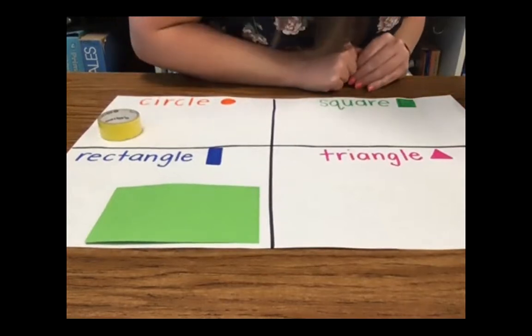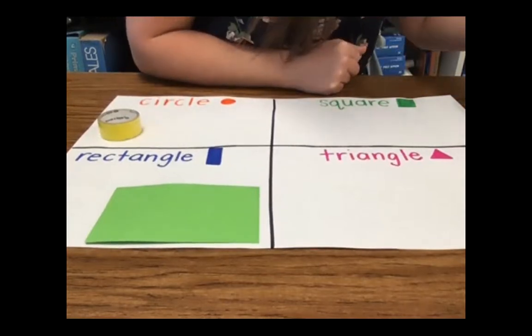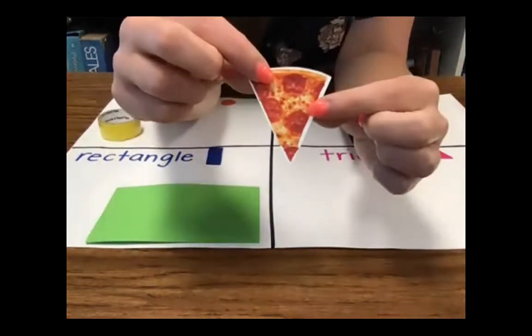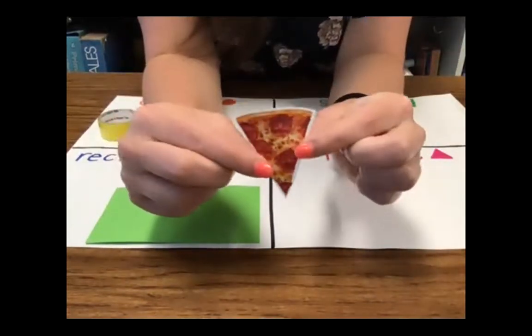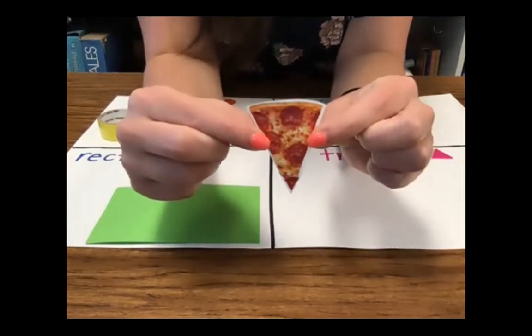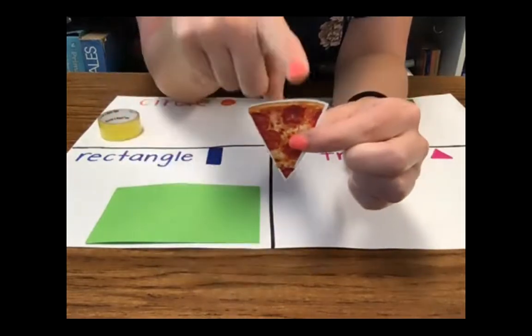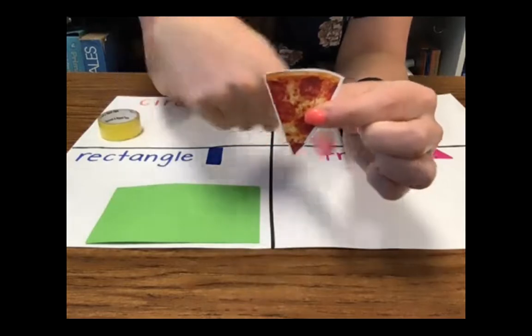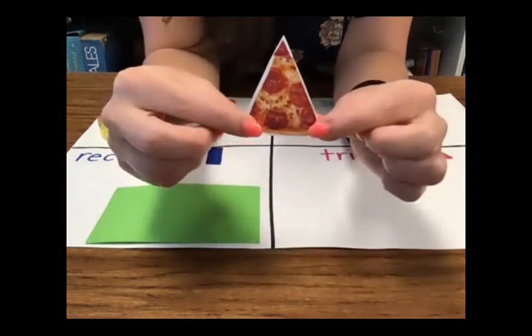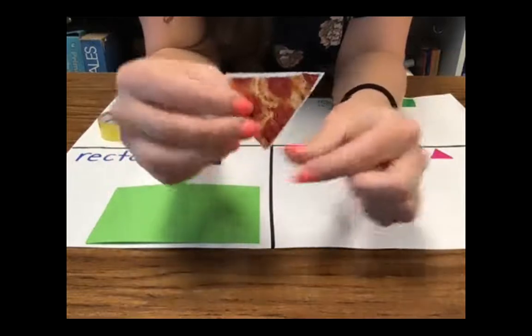All right, let's do a couple more here. Ooh, we saw this one in the PowerPoint. Pizza. I wish this was real pizza so I could eat it. I'm hungry. All right, you ready to count the sides with me? 1, 2, 3. This piece of pizza has 3 sides.